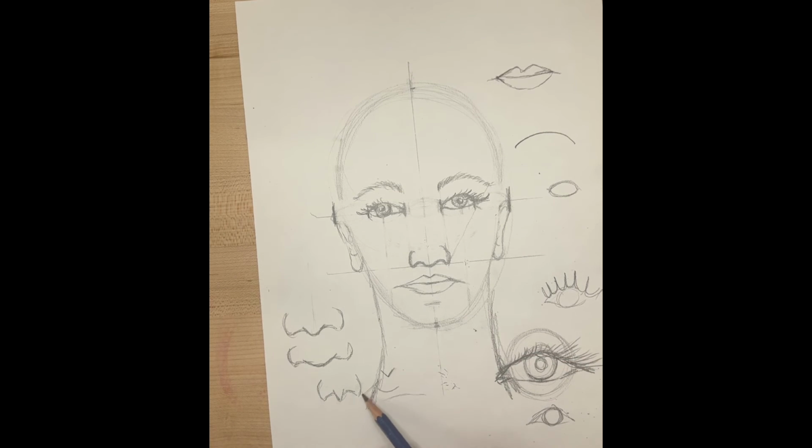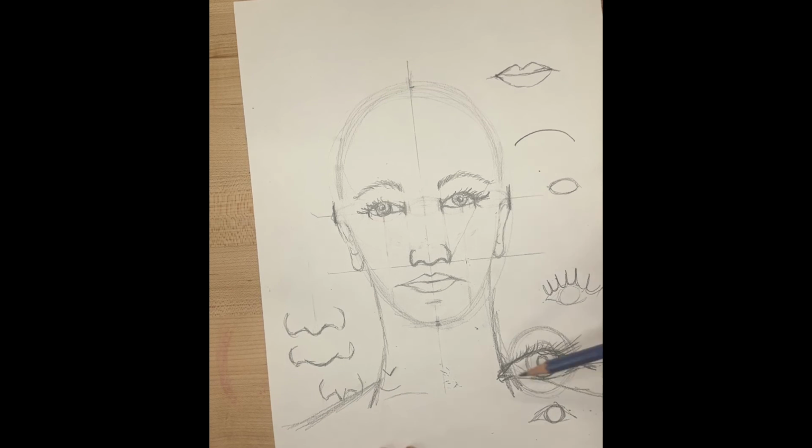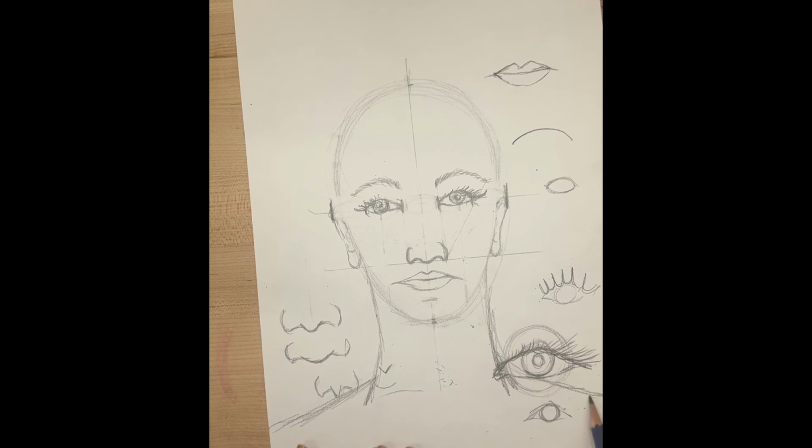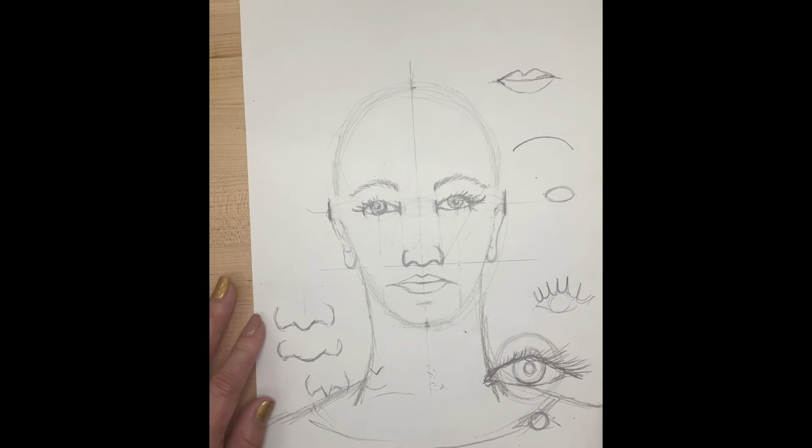In order to make shoulders, you're gonna draw the traps. So the trap muscles kind of go down here and then they just go out. And my shoulders don't fit on the paper, so they're just gonna stop there. If you wanted to add a shirt, you could choose where the neckline of the shirt's gonna go. And then now all you have left is hair.